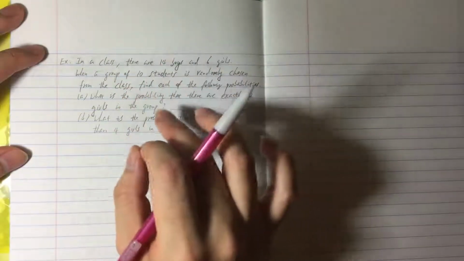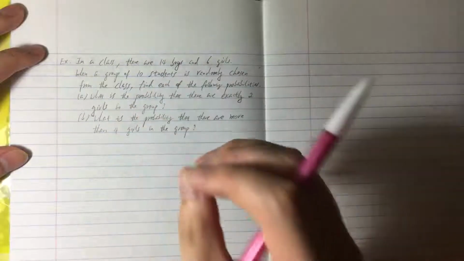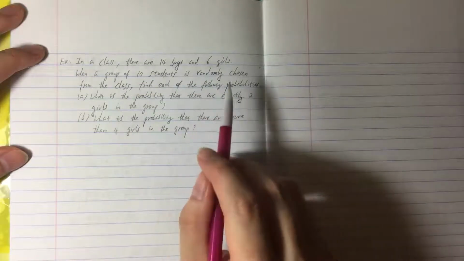If in a set there are 6 successes, 14 failures, and we are choosing 10 elements from the set, we are choosing 10 students without replacement. We cannot choose the same person twice. So that means we are choosing 10 elements from the set without replacement. This random variable is hypergeometric distribution. If I let x represent number of girls, this random variable has hypergeometric distribution.